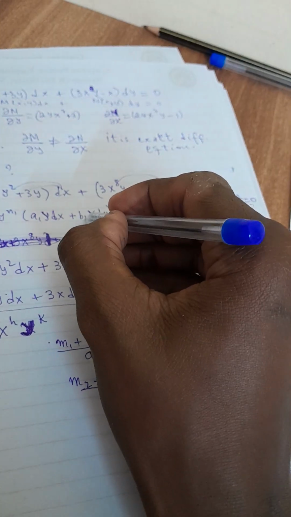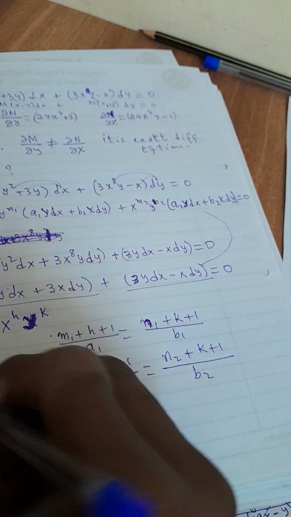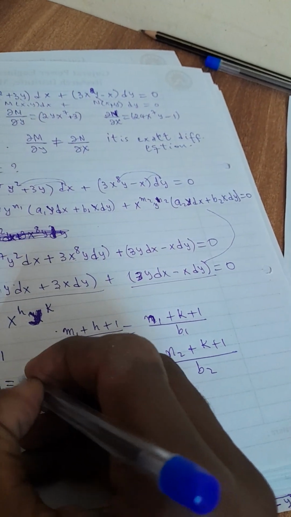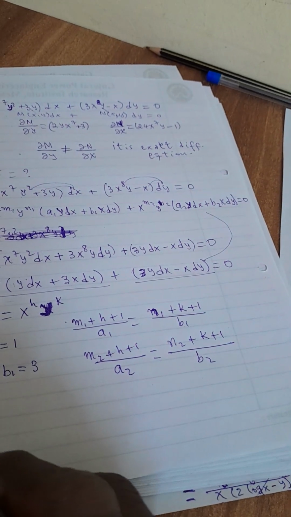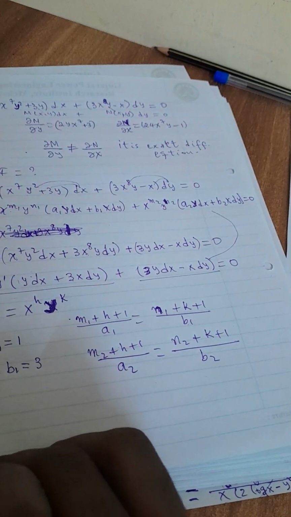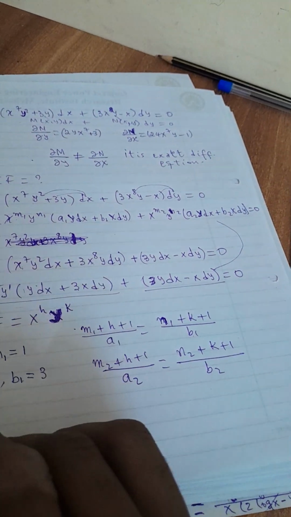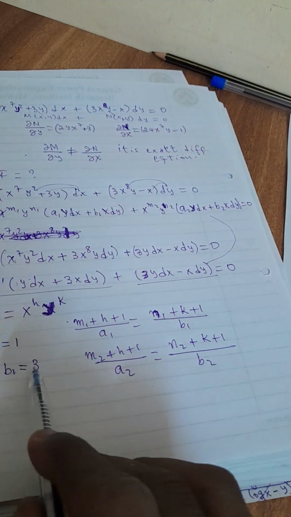B1, it is this one. Just comparing, you will find this is 3, b1. So a1 is 1, m1 is 7, n1 is 1, b1 is 3.